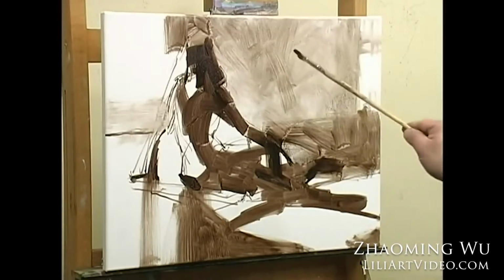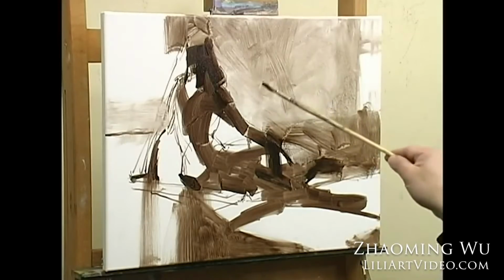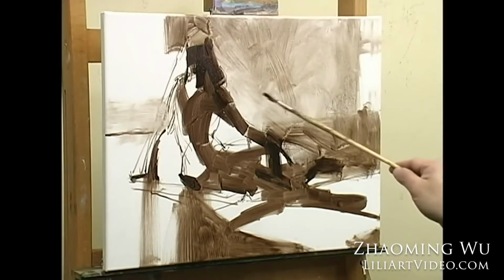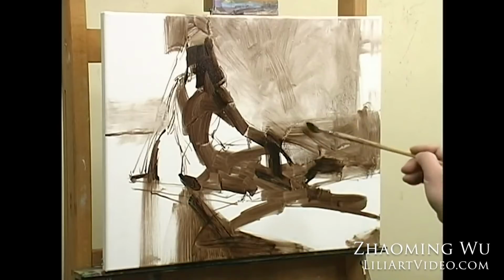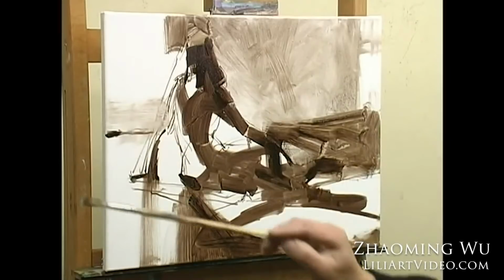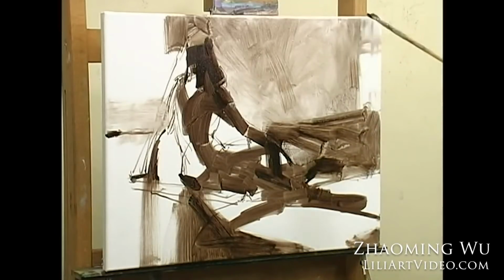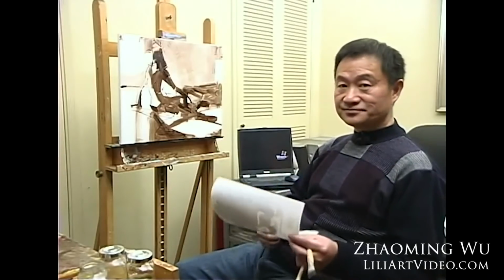So I'm using a little bit more than one level, one value, a little bit of a second level of value, a little bit lighter, to create a suggested atmosphere for the painting. But however, that's really much just an underpainting. That's the highlight, so I indicated that. And then I'll go to start color.